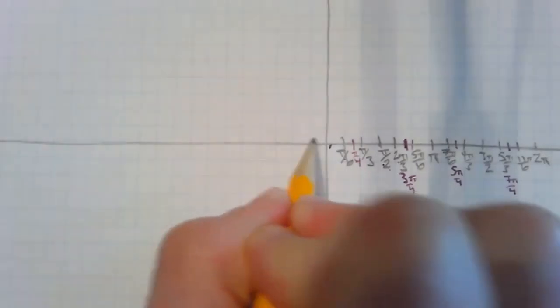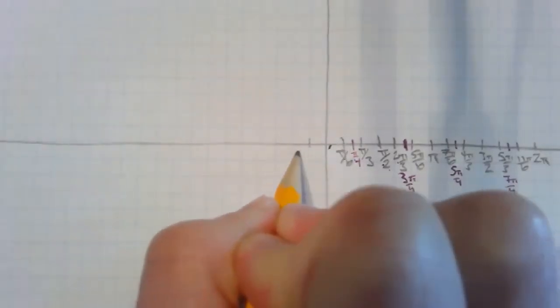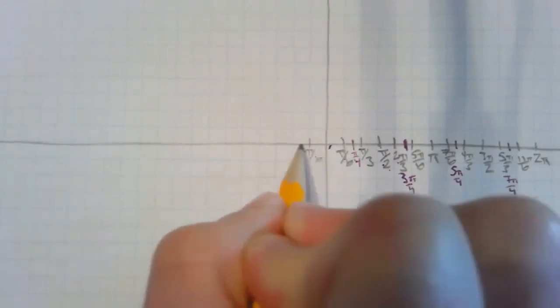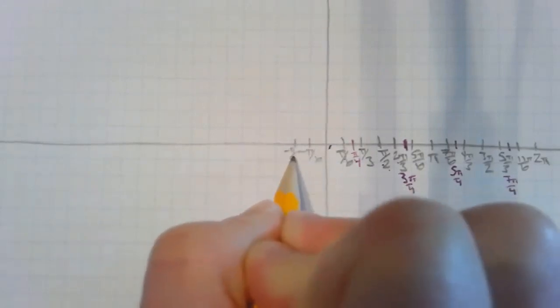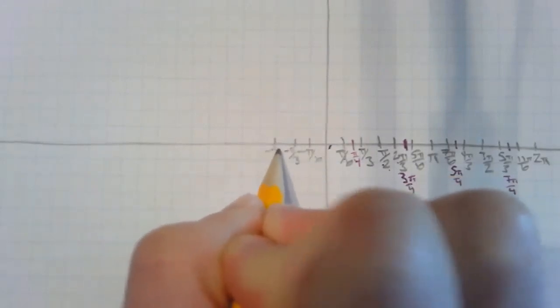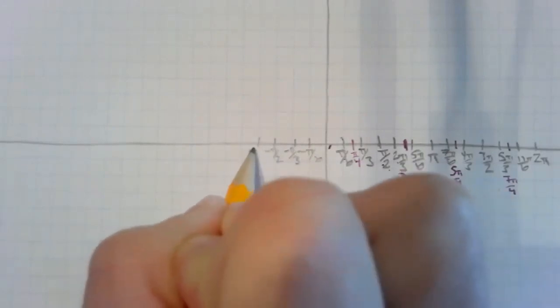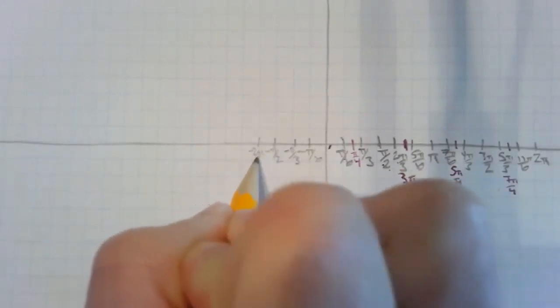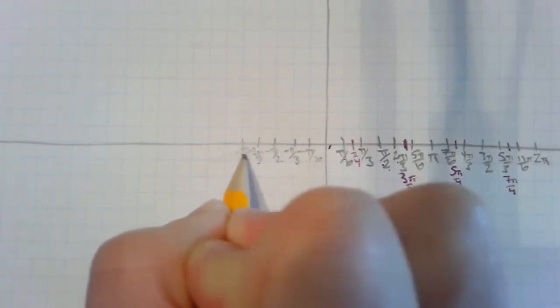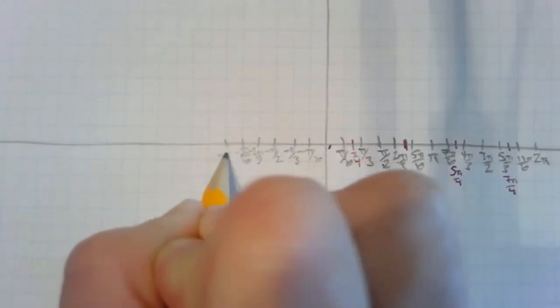We're going to go backwards. Okay, again, this is just the standard graph to get an appreciation for your sine, cosine, and eventually tangent, cotangent, secant, cosecant curves or functions. All right, so pi over 6, well, if we go backwards, we got negative pi over 6, negative 1 pi over 3, negative 1 pi over 2, negative 2 pi over 3, negative 5 pi over 6, negative 1 pi.